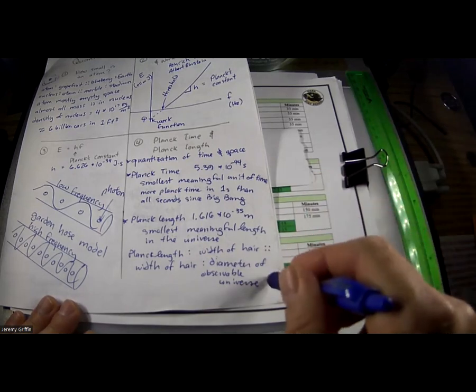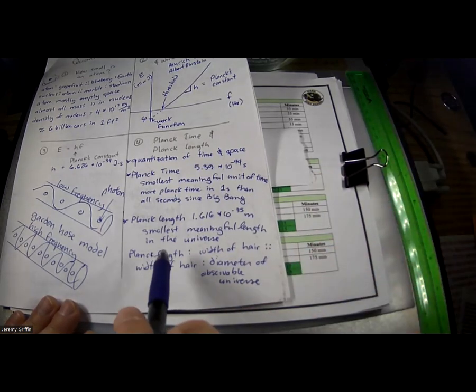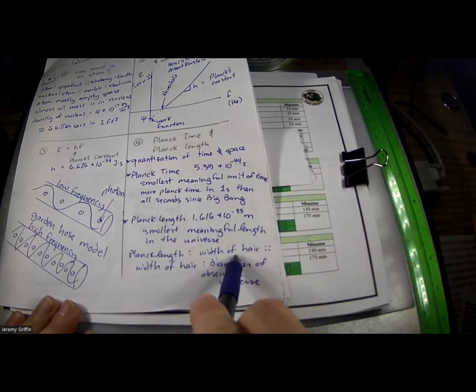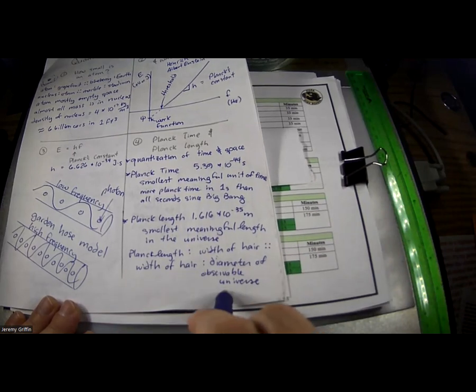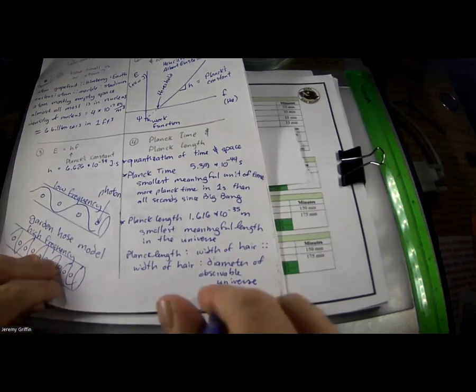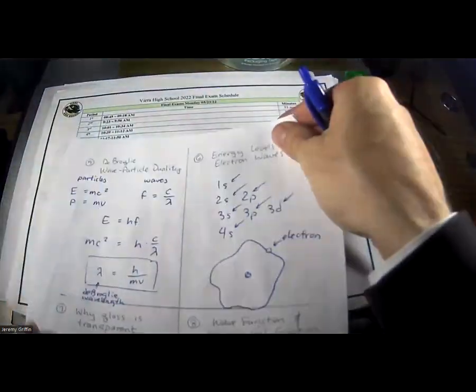Oh, here's an analogy for Planck length. The ratio of a Planck length to the width of a human hair is the same proportion as the width of a human hair to the diameter of the observable universe. So we're talking about crazy, crazy small, but there you go. So the universe, a certain way you could argue, is kind of pixelated.